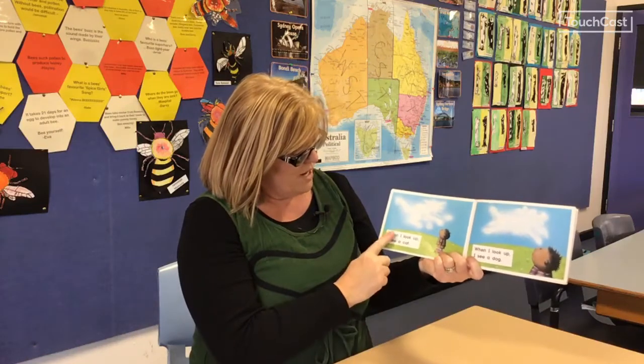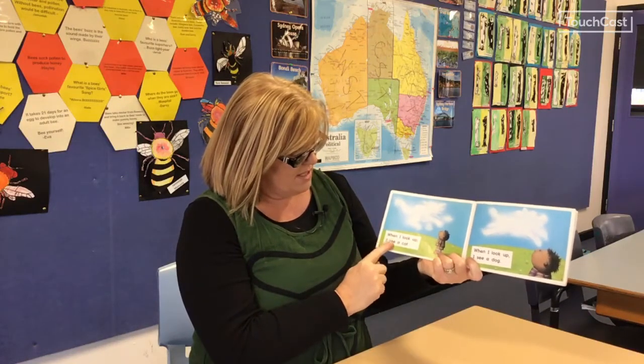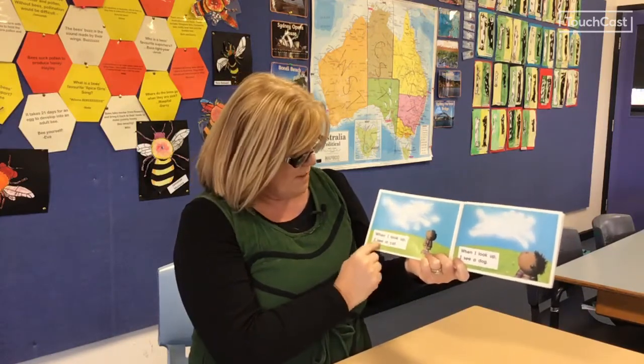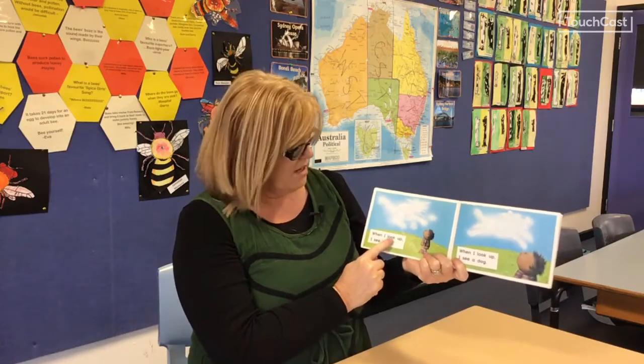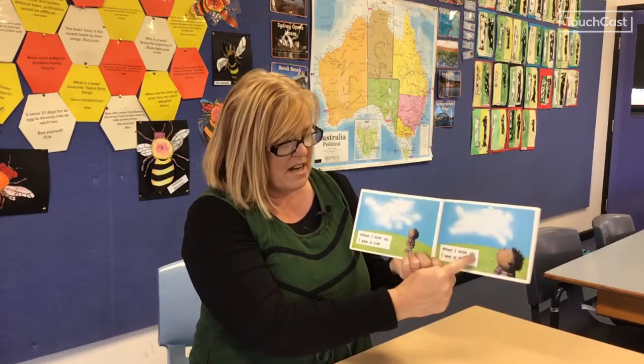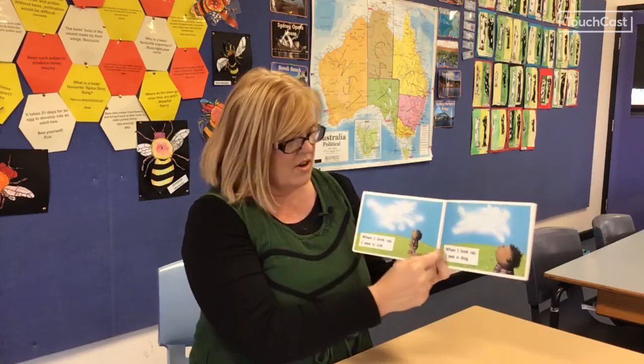So we continue on. As we read the book, we would start back at the title page again. When I look up, and you'd be getting them to point to it. We'd start over here. When I look up, I see a cat. If they got stuck and said dog, you could say, that makes sense. I see a dog, but look, it starts with a K. What could it be? It could be cat. And then you can point out to them, look, it's got the same start again. When I look up, I see a.